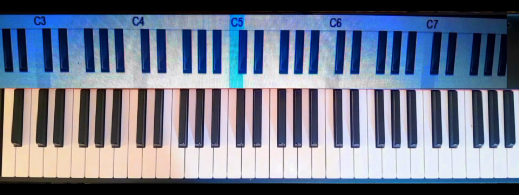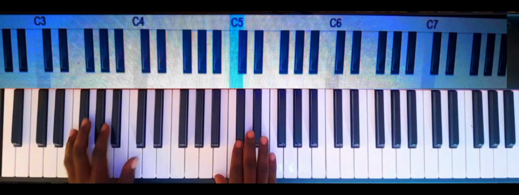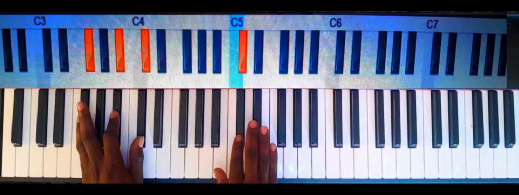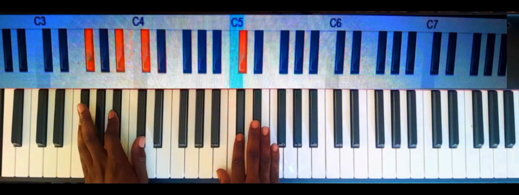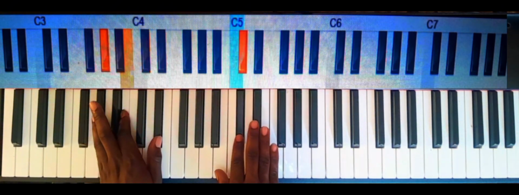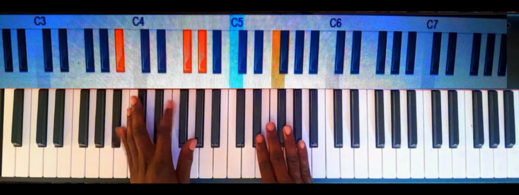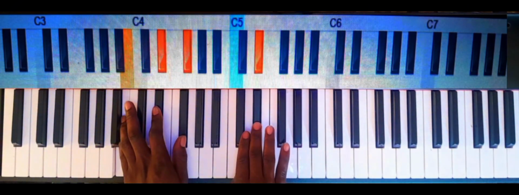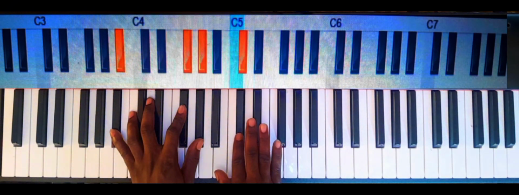So the basic progression that will go along with the melody. So you're gonna be starting from here, like 1, 2, right? 1, and then 3, and then 4, 3, right? Like that.